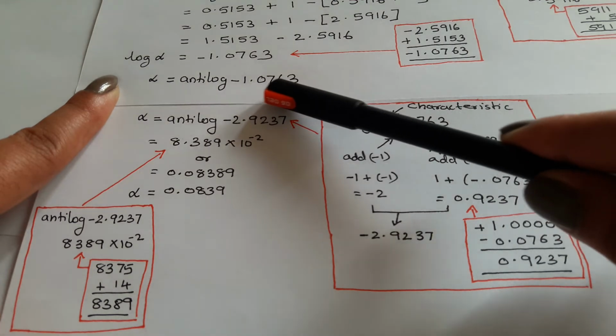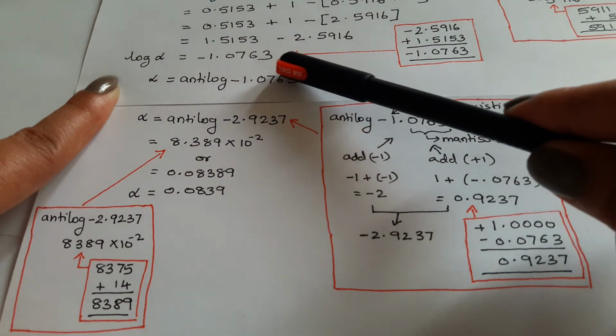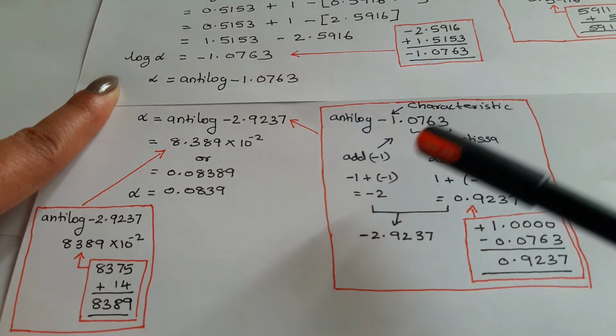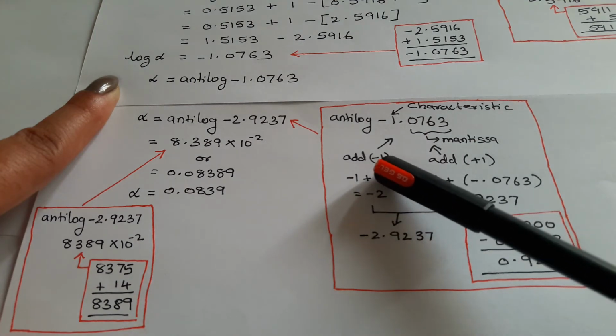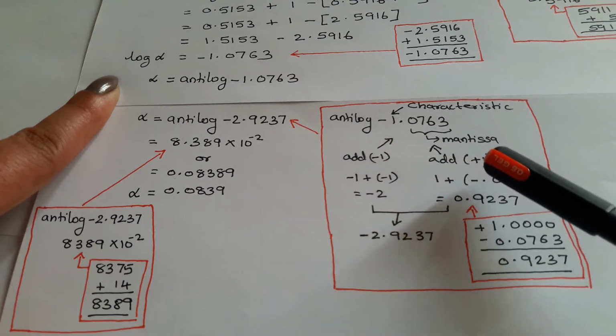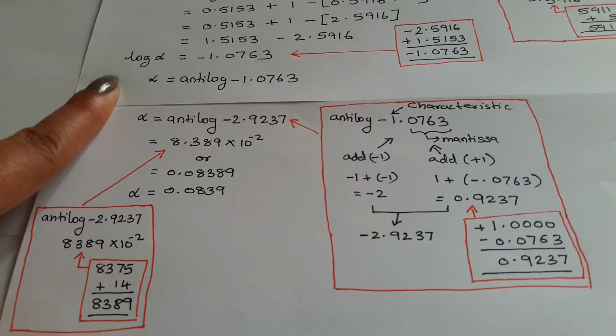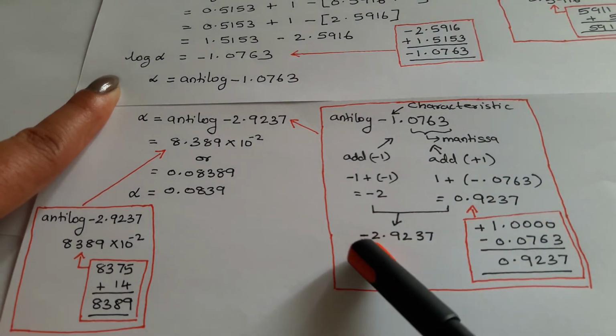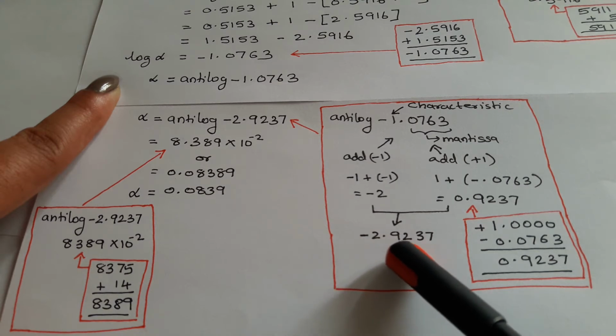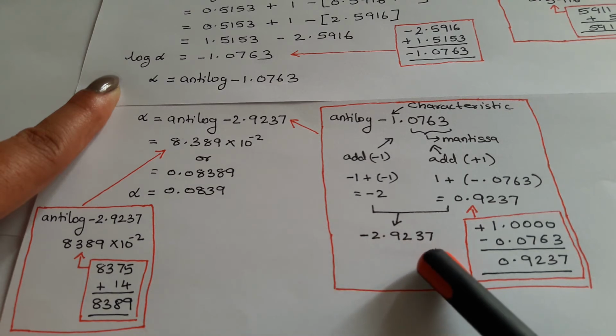Since this is a negative number, to convert the mantissa positive, we know that we have to add minus 1 to the characteristic and add plus 1 to the mantissa. We get minus 2.9237.